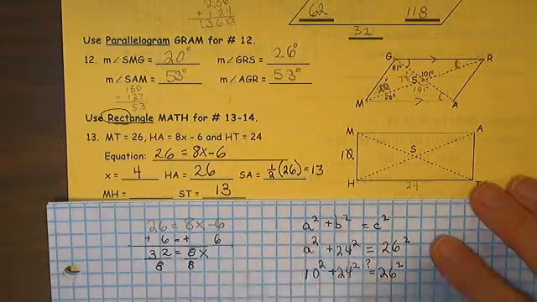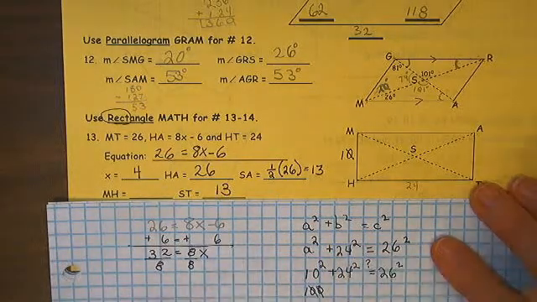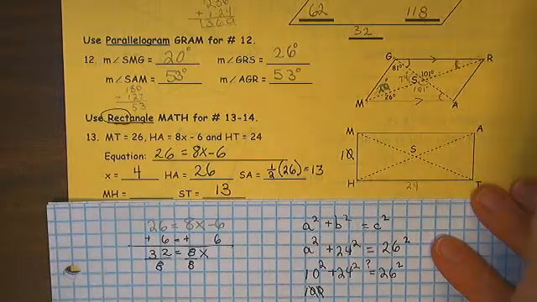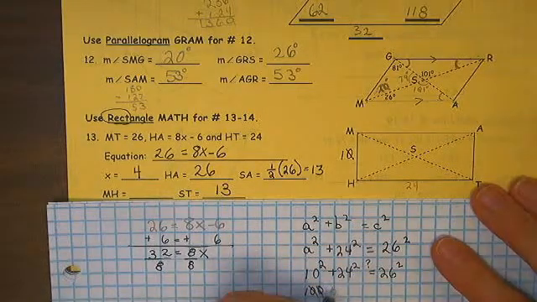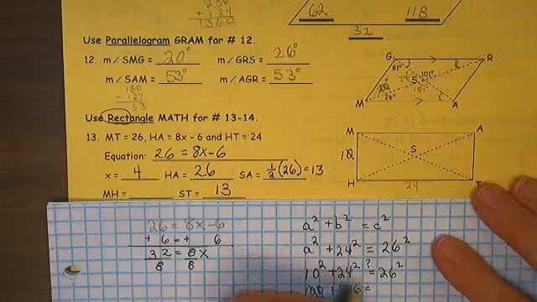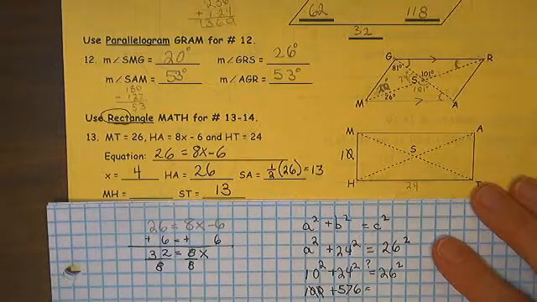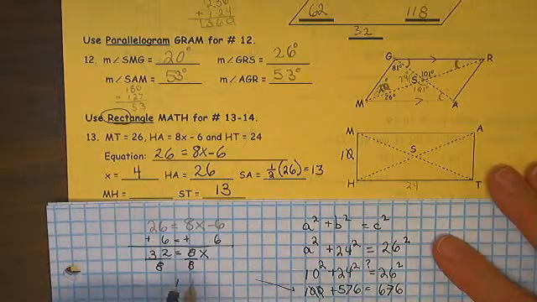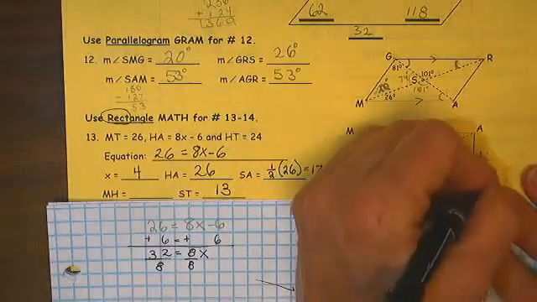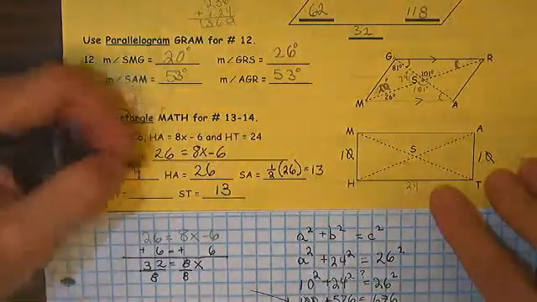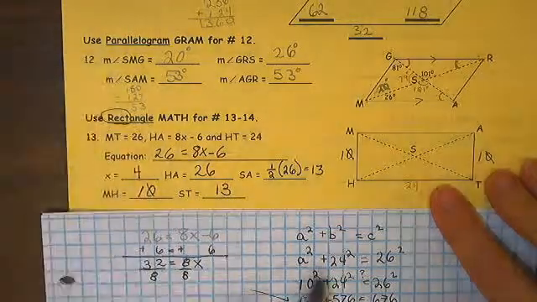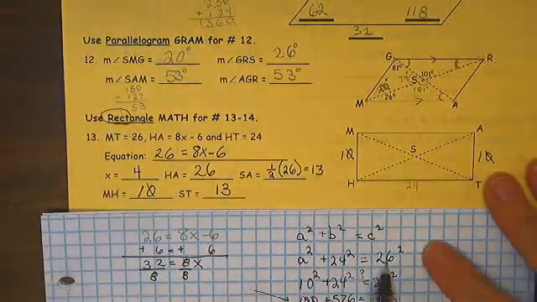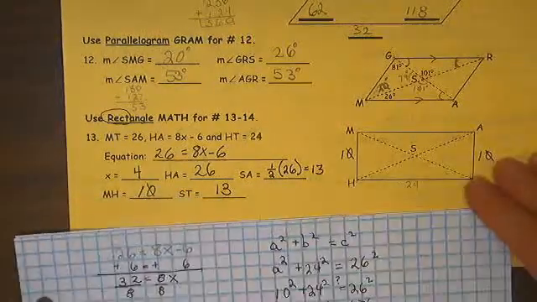Is that true? 10 squared is 100. 24 squared is going to be 576. 26 squared is 676. This is a true statement. This guy is 10 units long. How convenient was that to recognize that we had a 5, 12, 13 multiple triangle. Okay, let's do one more problem in this section of the video.